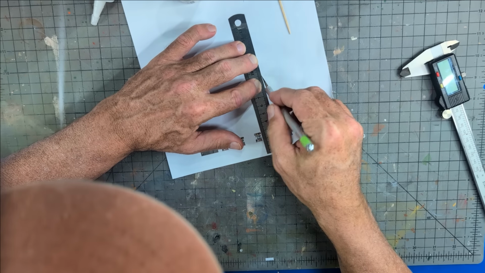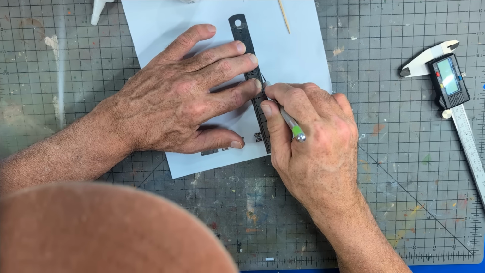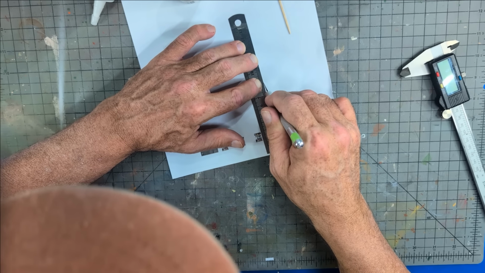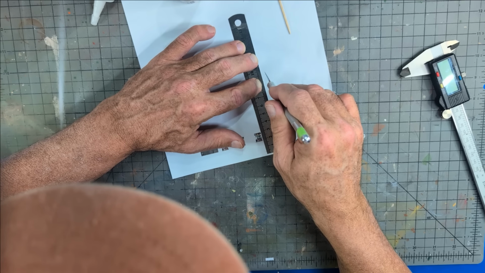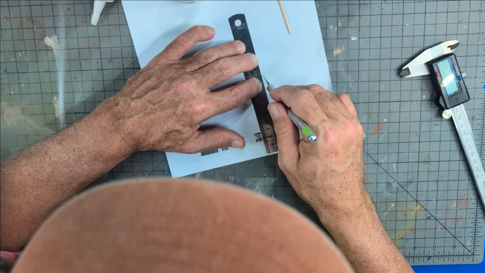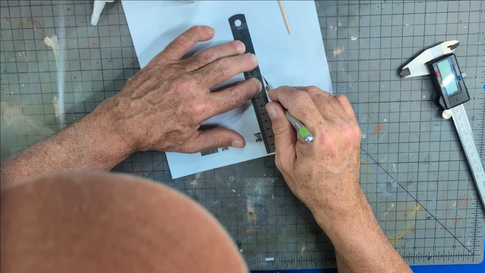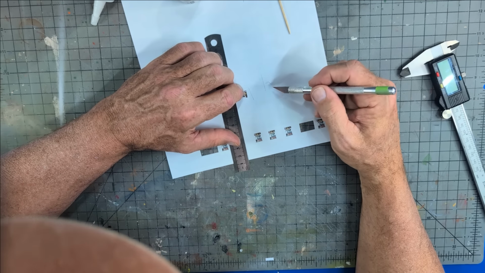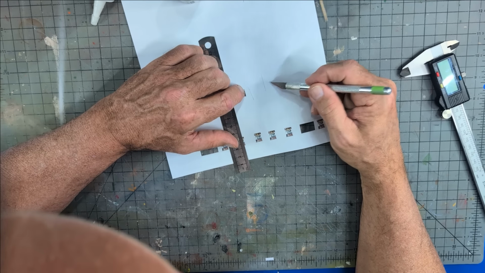Light touch. Okay, there's the little bit we trimmed off.